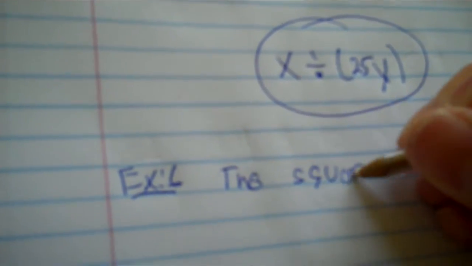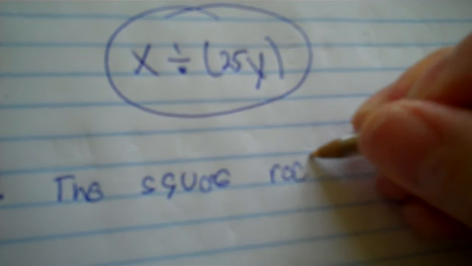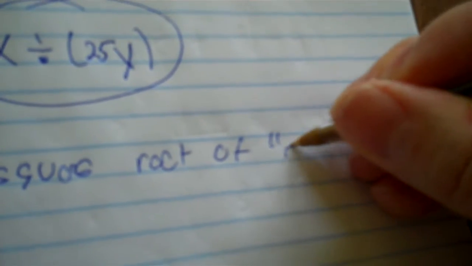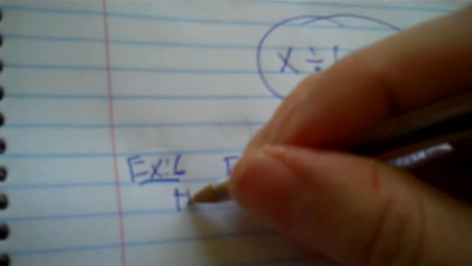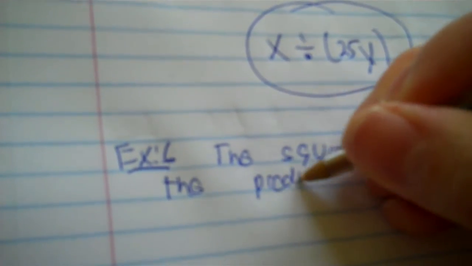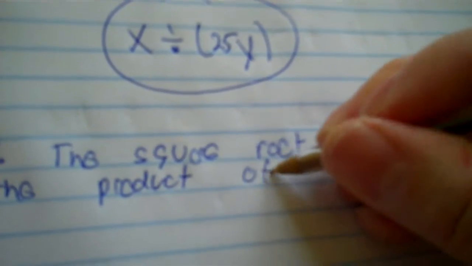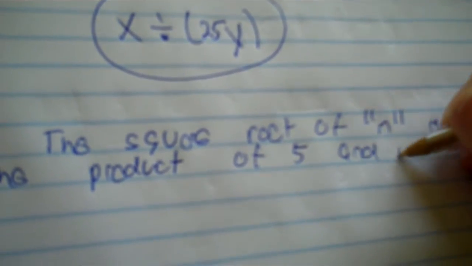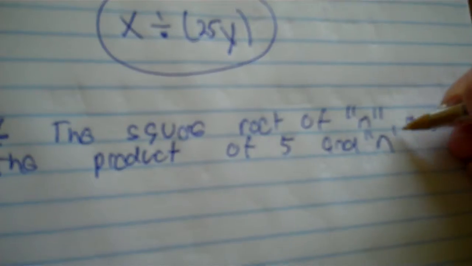Example 6. The square root of m minus the product of 5 and n. Okay.